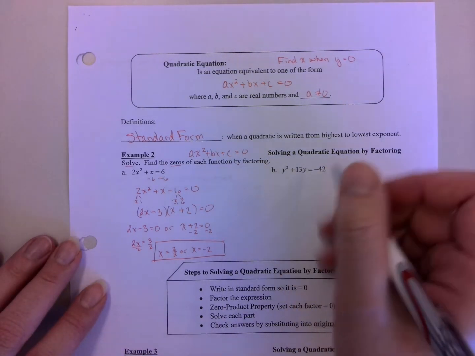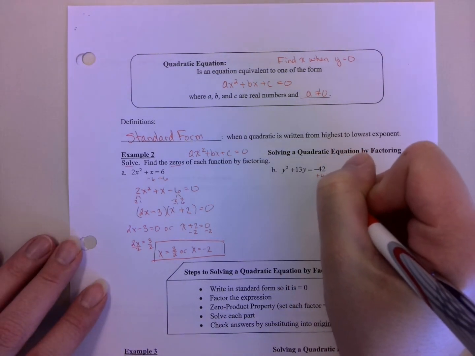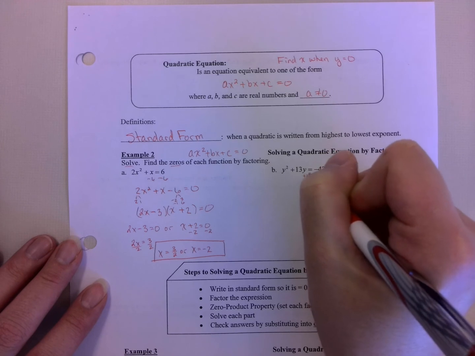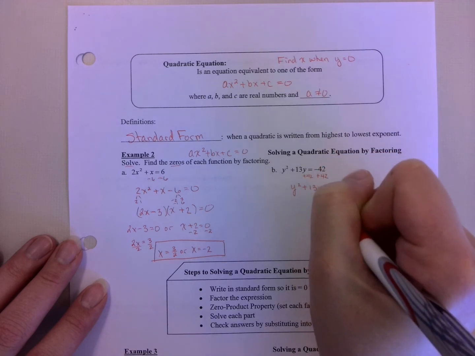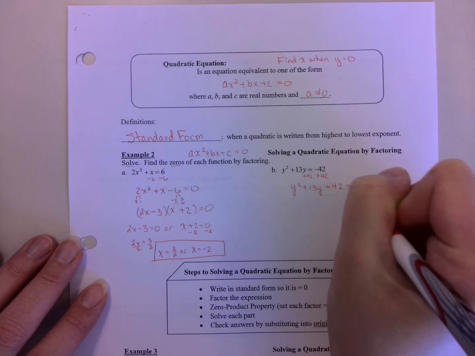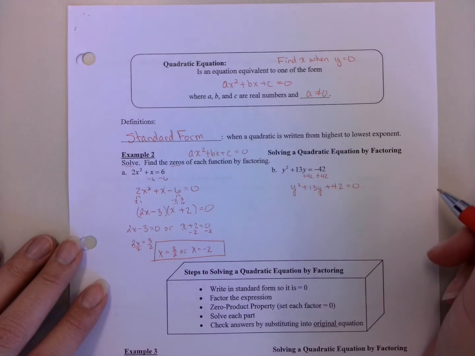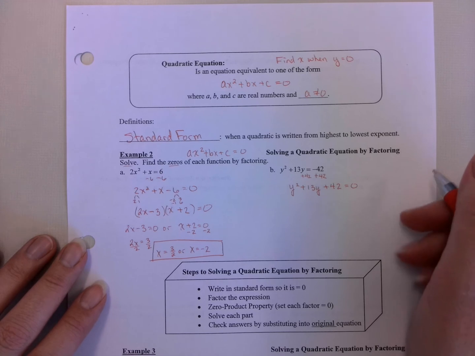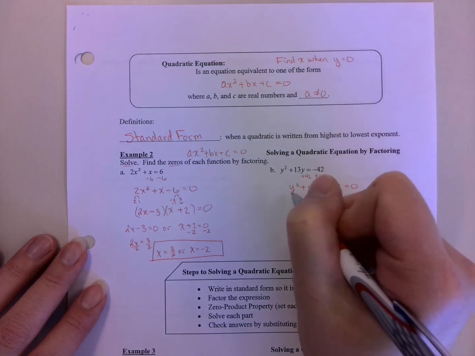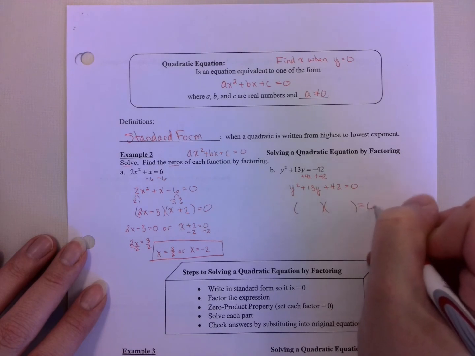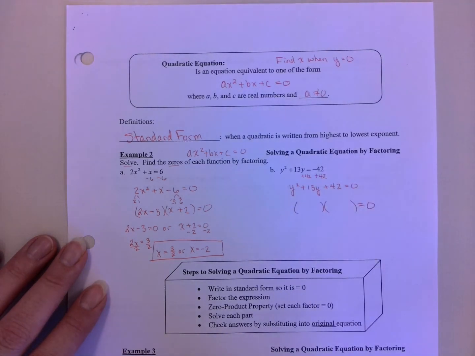Okay, same idea over here. I'm going to set it equal to 0. That's your first step. And I've got y squared plus 13y plus 42 equals 0. All right, so now that I've got that, I'm going to jump in. This is an easier factoring because a is 1. Notice it's still equal to 0, and that's what's different. We never had equal signs before when we were factoring.